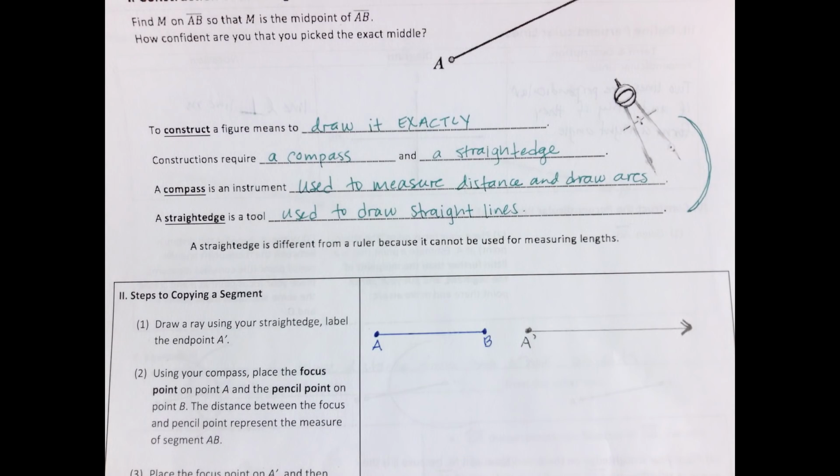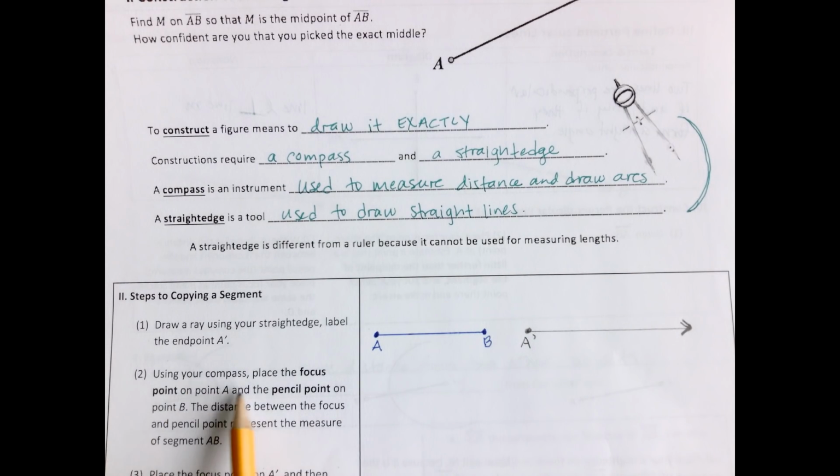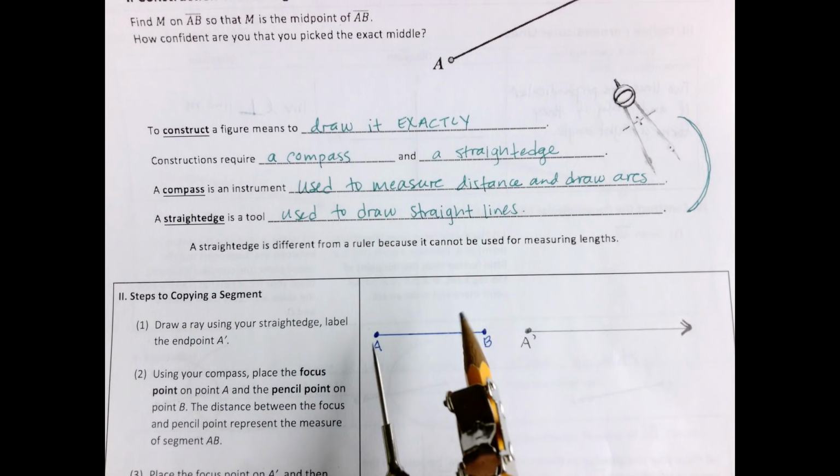What are the second set of directions? Using my compass, place the focus point on point A and the pencil point on point B, all right? So let me do that. This is my focus point, and this is my pencil point.